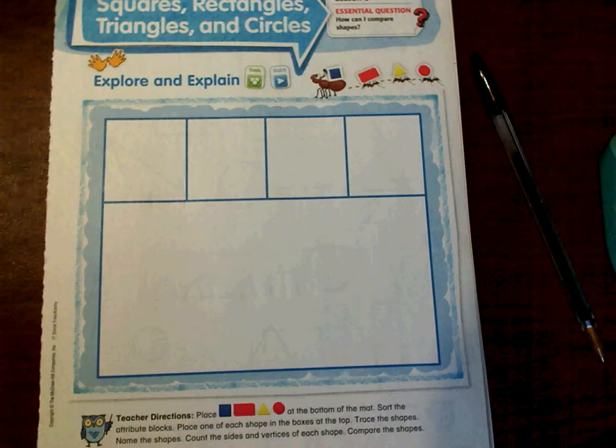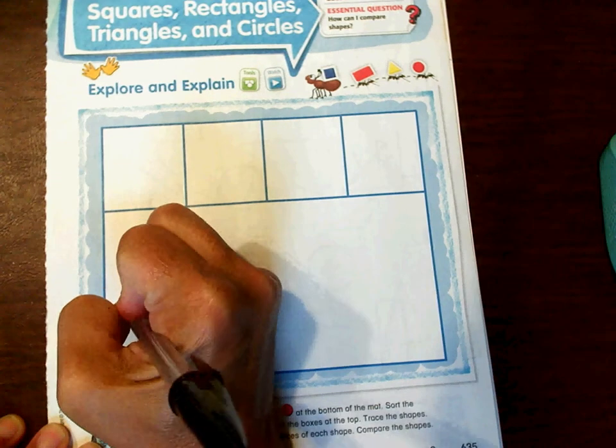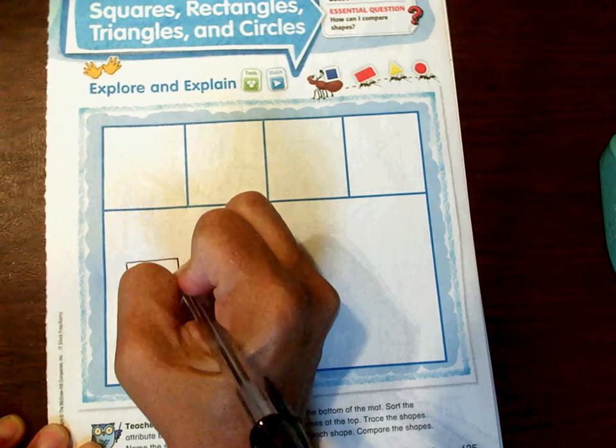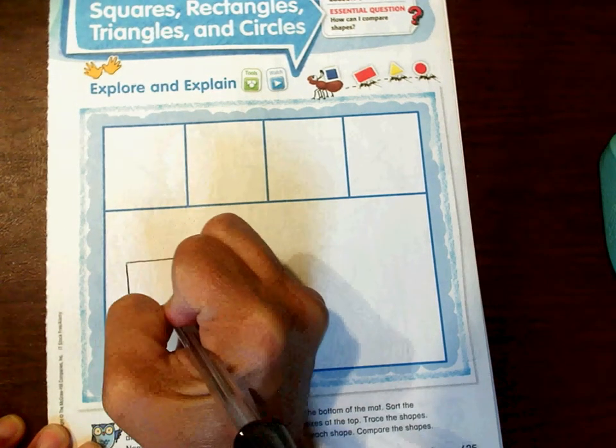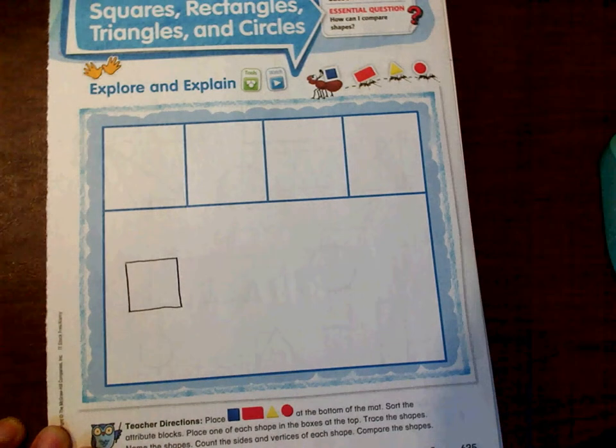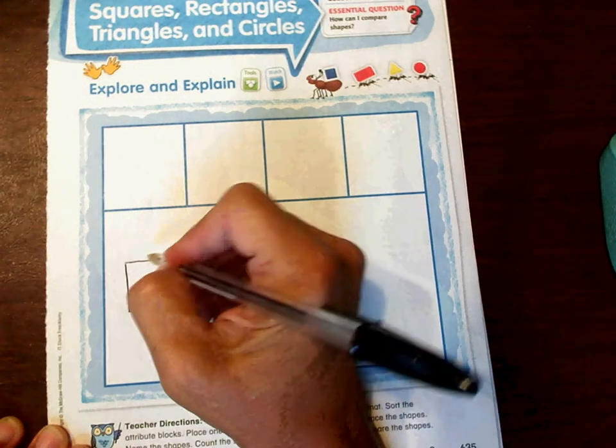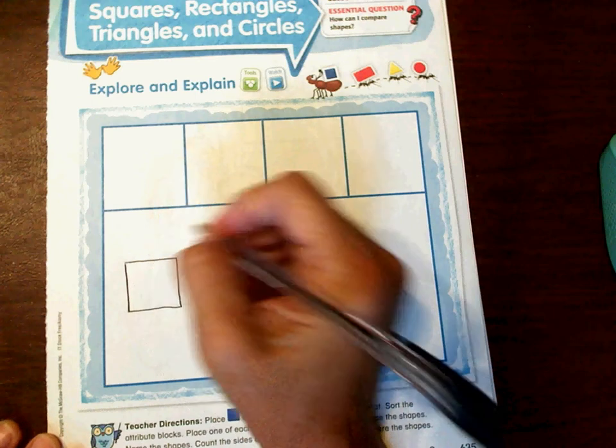Okay, so what we're going to do is look at the four shapes we've been learning so far. We're going to start off with this shape right here, and I'm just going to draw them out like this. You can draw them, or you don't have to. So this, boys and girls, is a square.